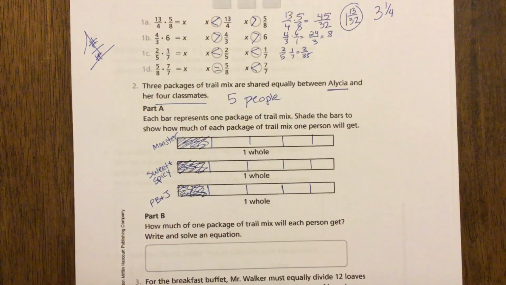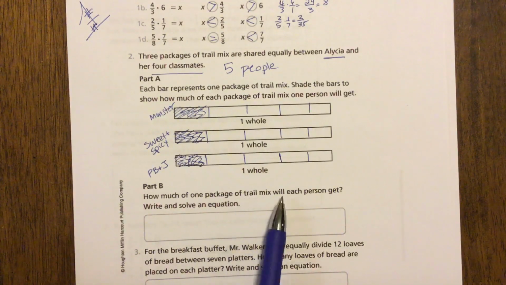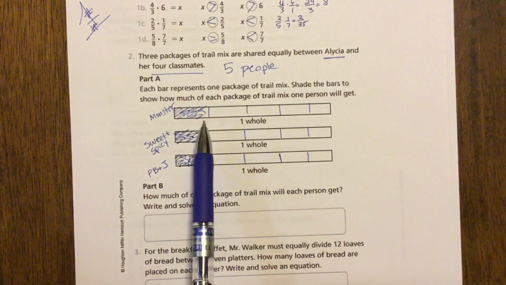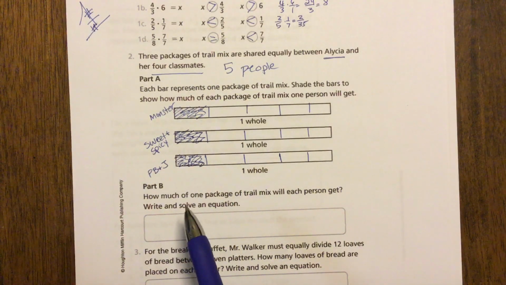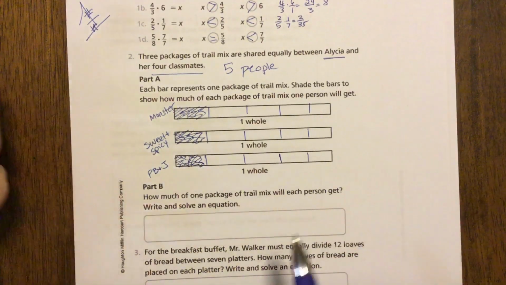Okay, now here's where the book tries to mess you up. The way they ask this question makes you doubt yourself, and you gotta stop doing that. So the question is, how much of 1 package of trail mix will each person get? So when they ask it this way, you're thinking, oh man, they're only gonna get 1 kind? No. They're thinking how much trail mix total are they gonna get? Okay, so don't overthink this.